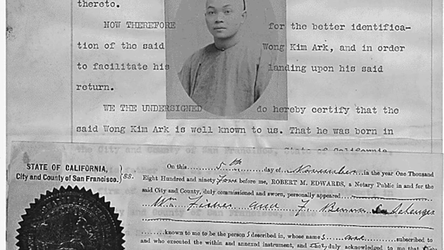In 1898, there was another U.S. Supreme Court case known as Wong Kim Ark versus the United States. And this case deals with the second generation Chinese American, as to whether or not the Chinese Americans who were born on American soil under the 14th Amendment to the Constitution were eligible to become American citizens.